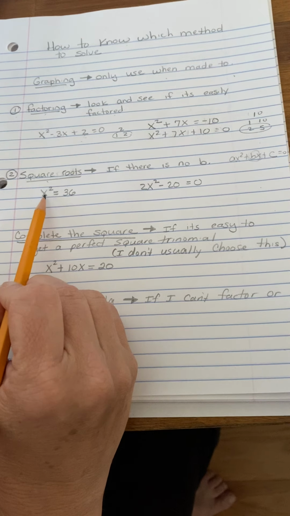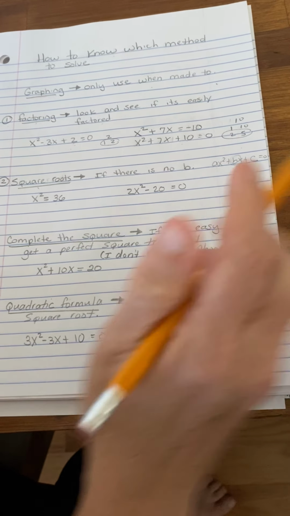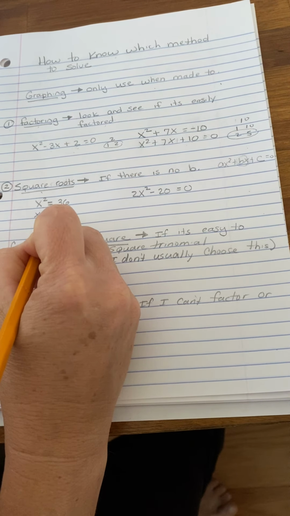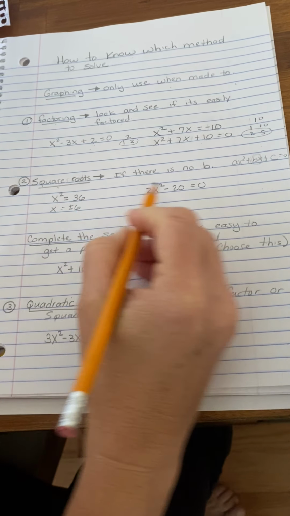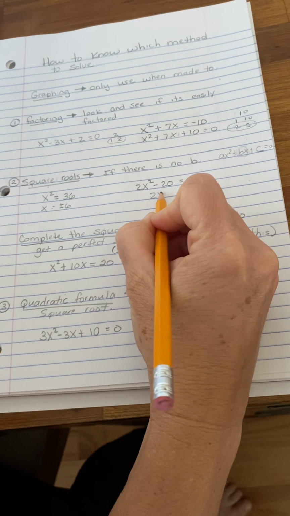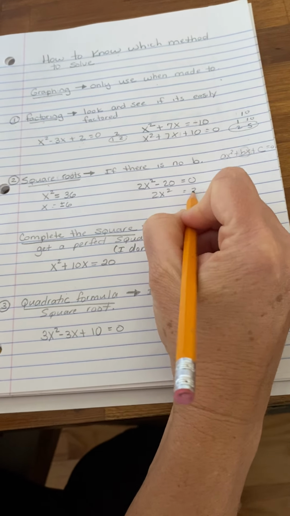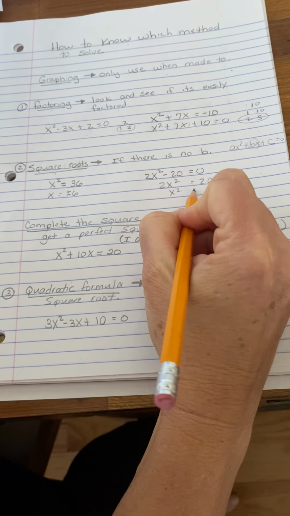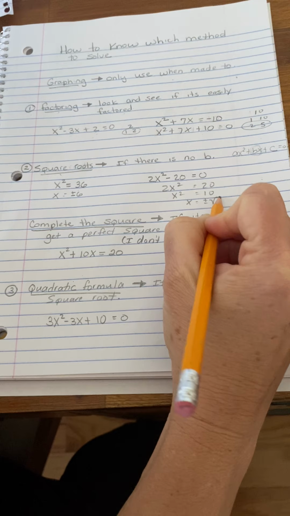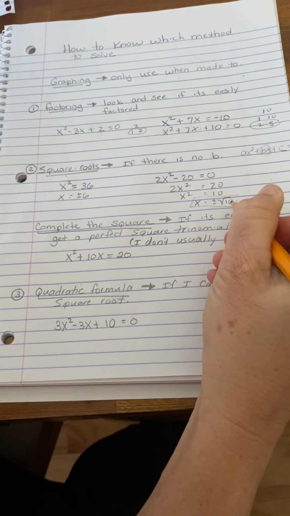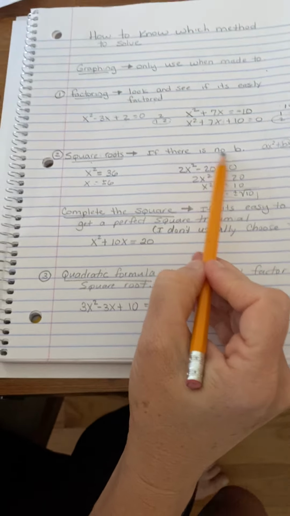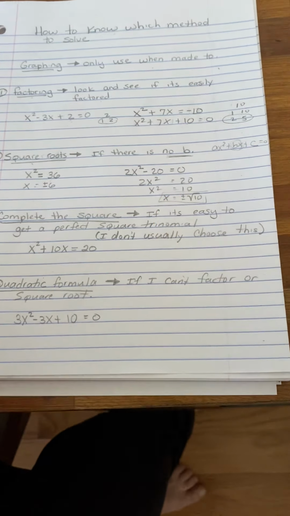Right here, that's nice because 36 is a perfect square, and you would get x equals positive and negative 6. But even on this problem where it isn't that pretty, you would have 2x squared equals 20, divide by 2, and then you would just get x equals positive and negative radical 10. So even though it's not pretty, I could still solve it by square roots. For square roots, you're just making sure that they have no b.